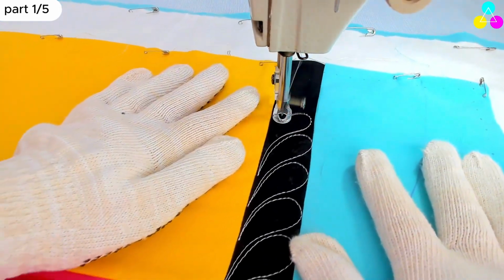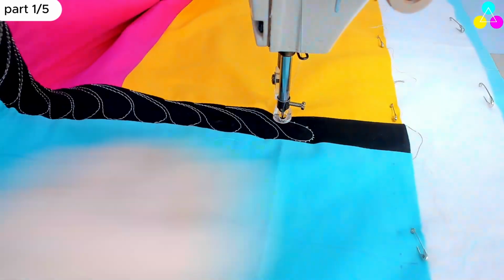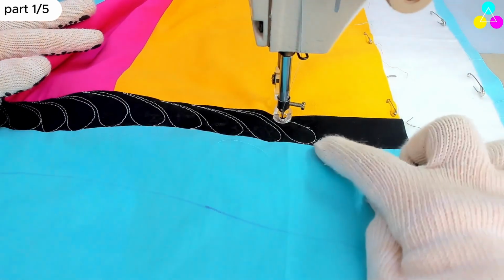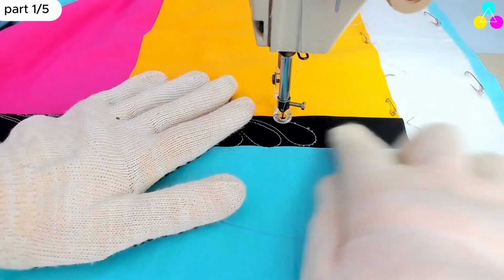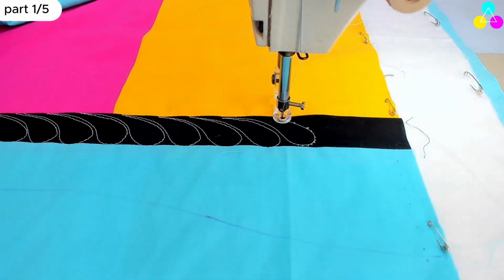Anyway, so I just ran out of thread. Yeah. I would like to have two more feathers here, so okay, we can move to the next one.